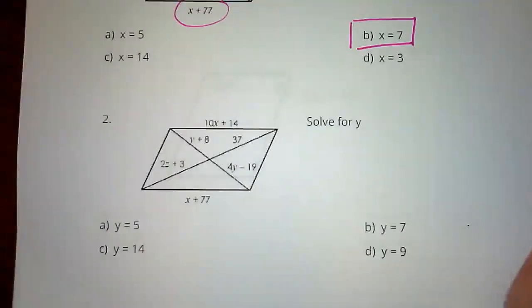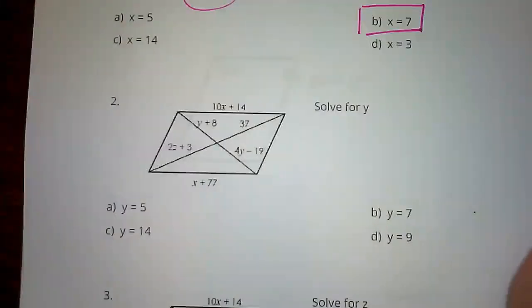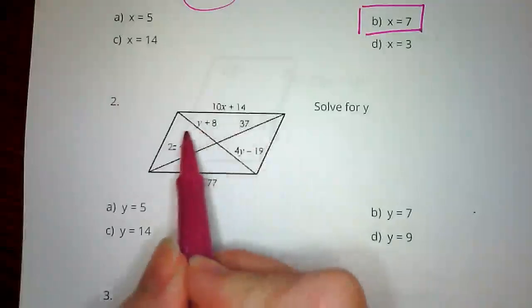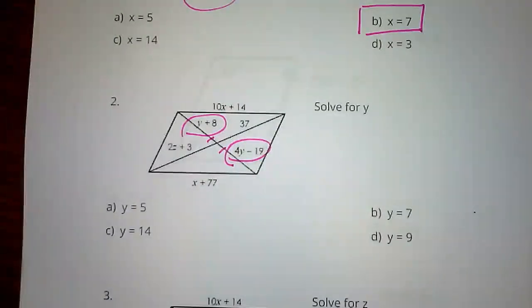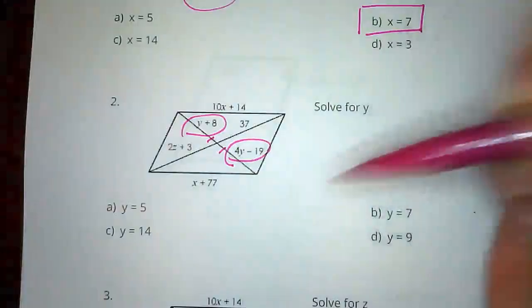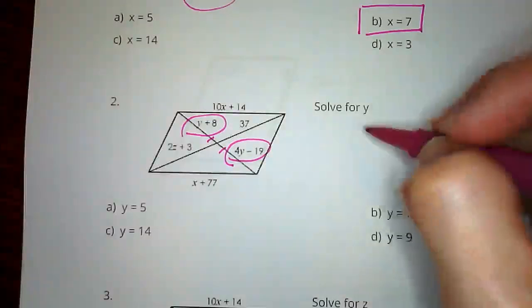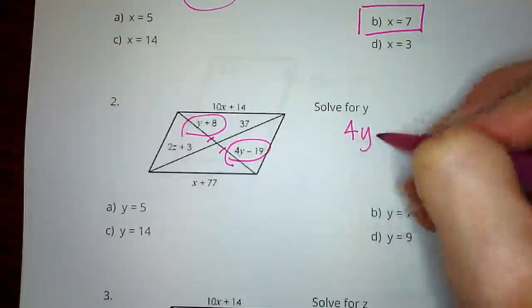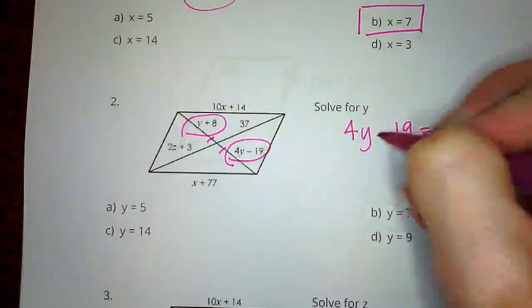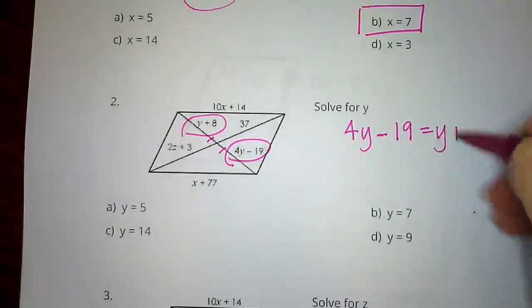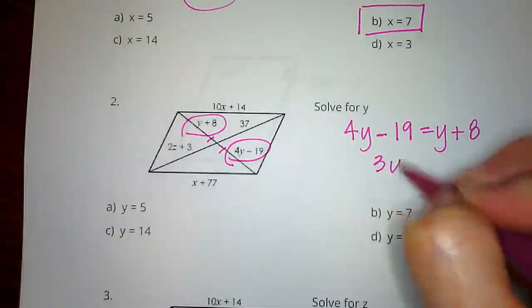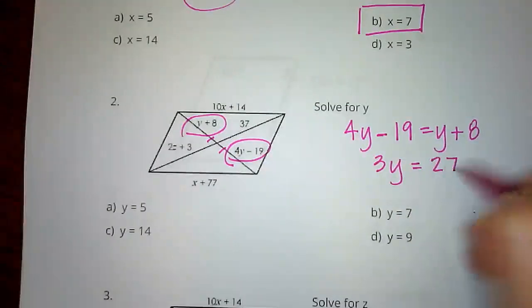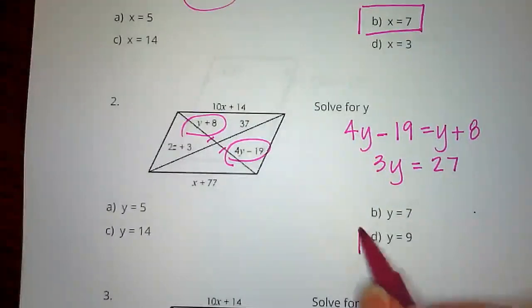I think it's the same picture. Yeah, same picture. This time we're solving for y. So y is here and here. Those two pieces are congruent because the diagonals bisect each other. So again, we end up with an equation: one side is equal to the other side. So 3y is 27, so y is 9.